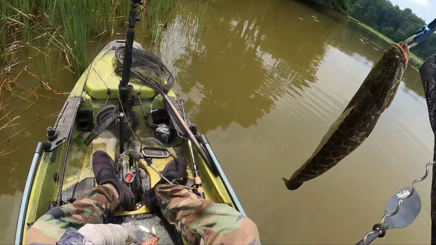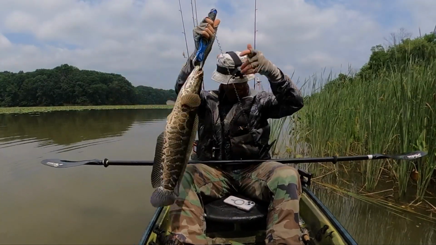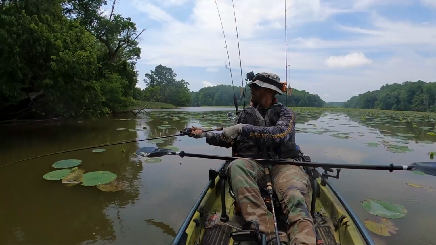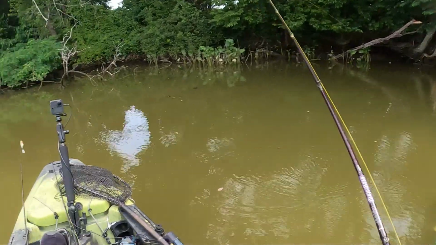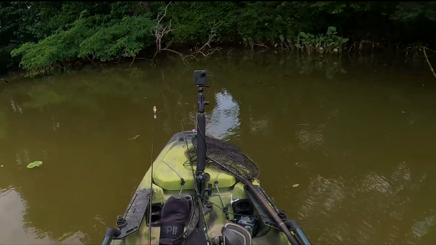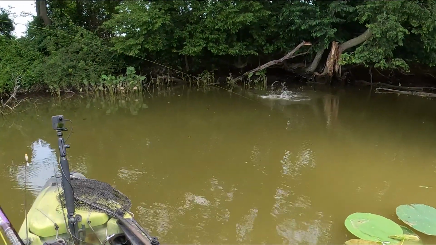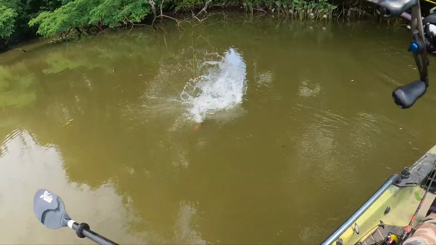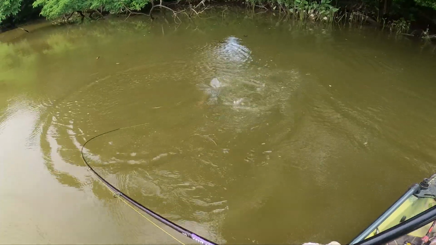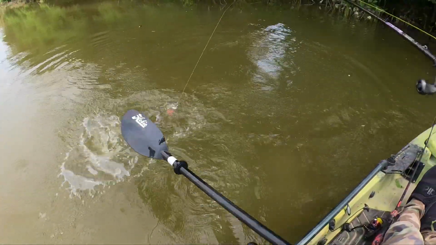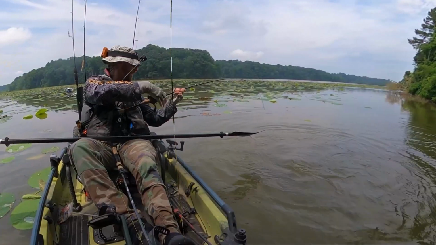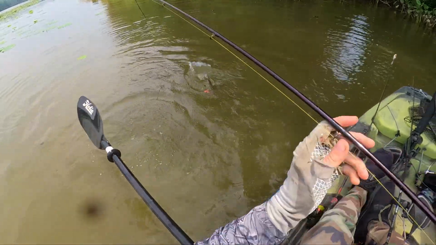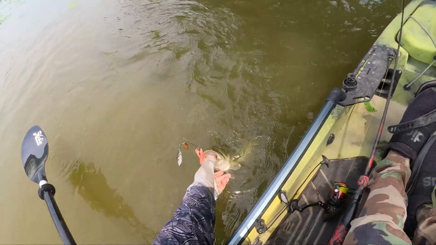There's a beautiful fish. And we're going to get back to it. Yes. Nice bass. Really nice bass. Come here, Dan. Not what I'm aiming for, but I'll take it.